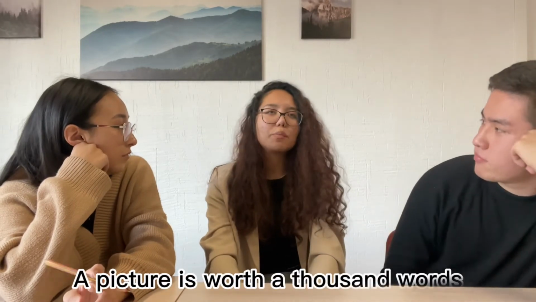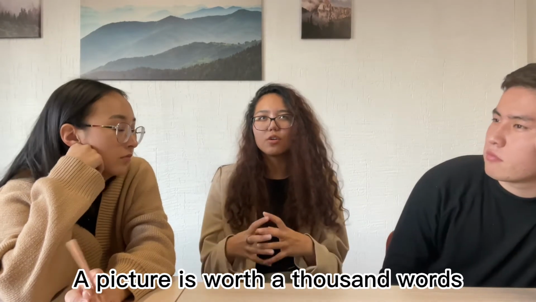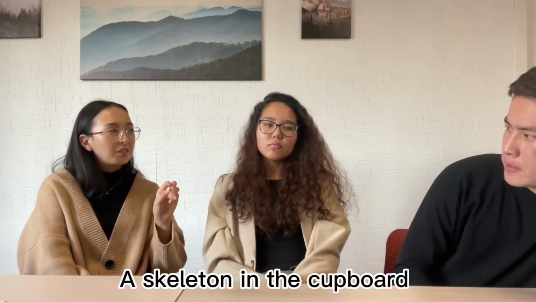And by the way, I want to share with you my favorite proverb, which is a picture is worth 1,000 words. Here we can notice that the meaning of this proverb is partially transferred, which means that the meaning can be easily guessed by the reader, and it's kind of obvious. Yeah. And I like the idiom a skeleton in the cupboard, which means a family secret. This idiom is completely transferred because we cannot guess its meaning just by looking at its components. Guys, we can talk about idioms and proverbs for hours, but unfortunately we don't have enough time. So we need to switch to the next point of our discussion.